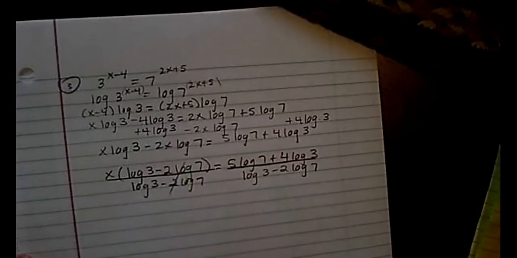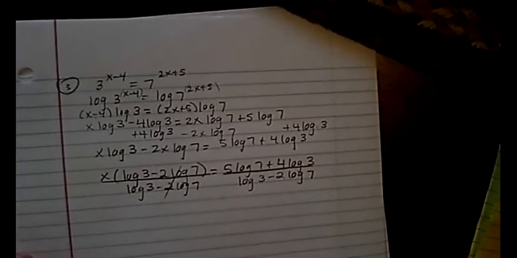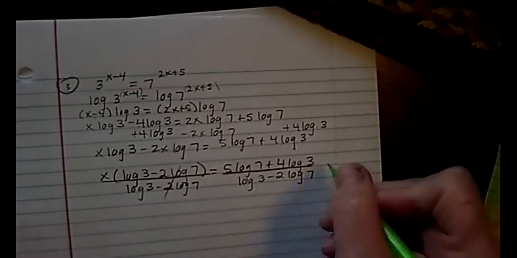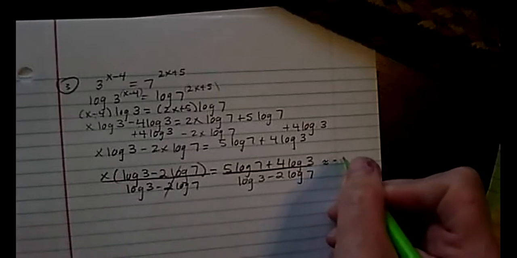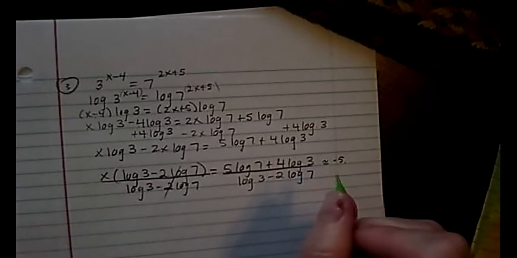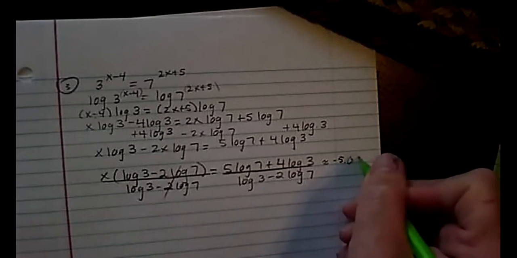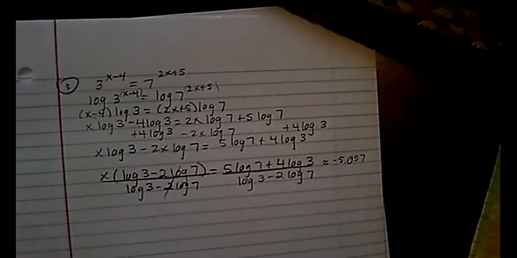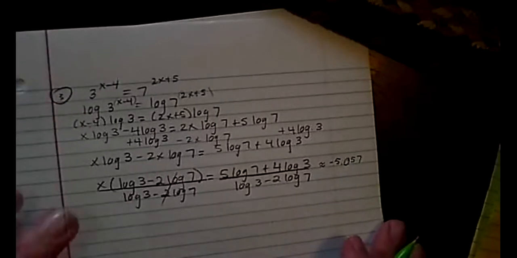So I'm going to let you go ahead and figure out if you can do that. I'm not going to do that on the calculator, save some time. But I will tell you it's approximately negative 5 point 057, so we'll just leave it at that, 057 approximately. So see if you can get close to that. It's okay if you're a little off over here, but see if you can get as close to that as possible.